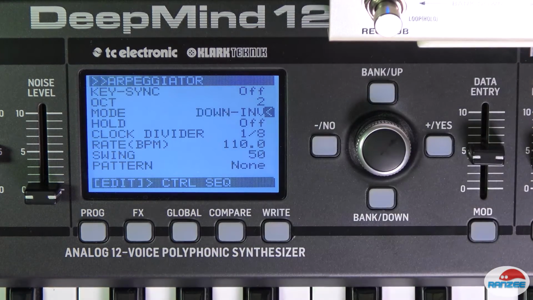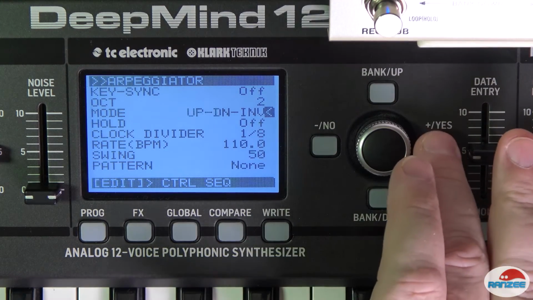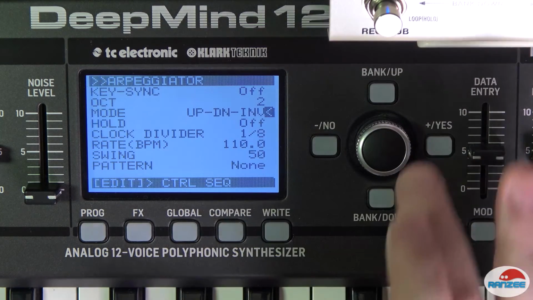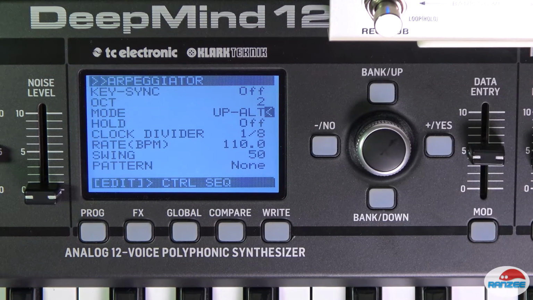Then down inverse, then up, down inverse, and up alt. With up alt, notes are played as lowest, then highest, then next lowest, then next highest, and so on. So it alternates.